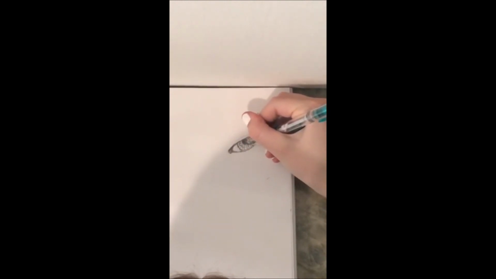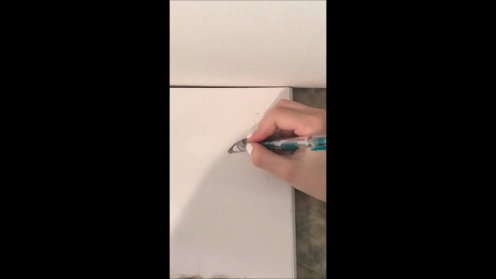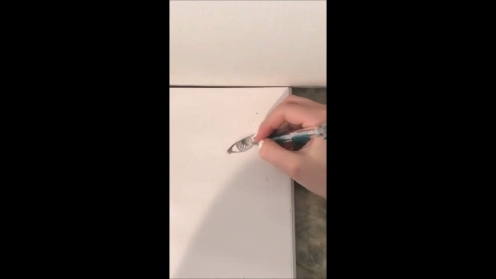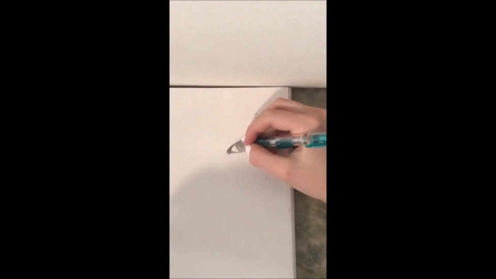And then I like to go and fill in some of the spaces before I color the whole thing in, to again just give it some volume. And after I fill it in, I'm just gonna go and lightly color the eye with a pencil, and that's gonna give off the illusion that there's color in the eye.